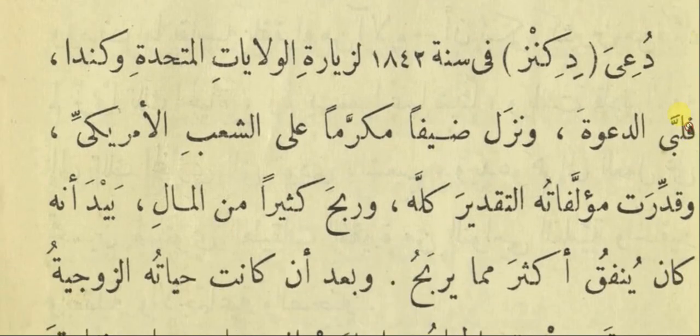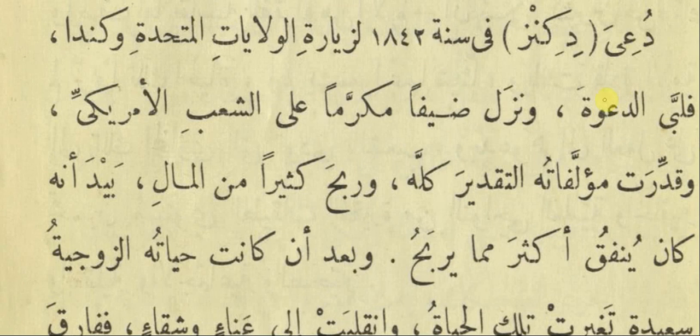Okay, if we translate this text. He was invited, Dickens, in the year 1842 to visit the United States and Canada. And he accepted the invitation. And he was received with honor by the American people.